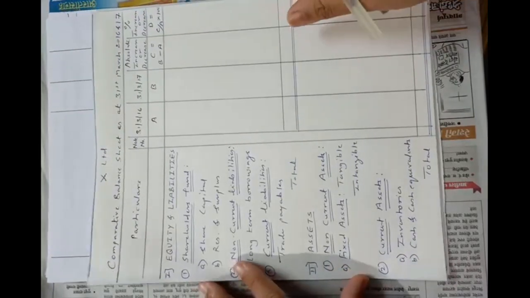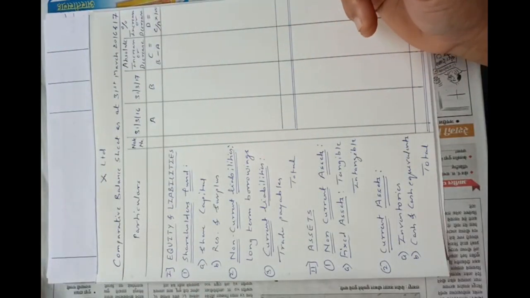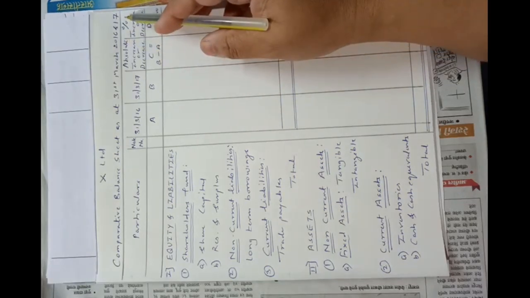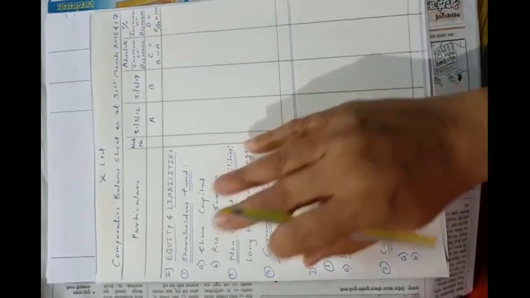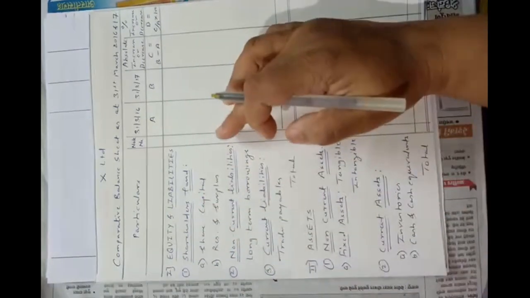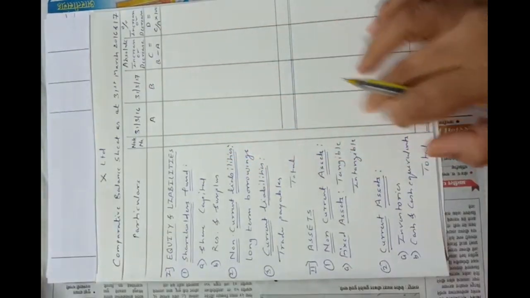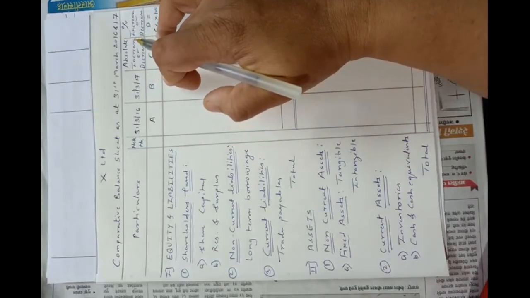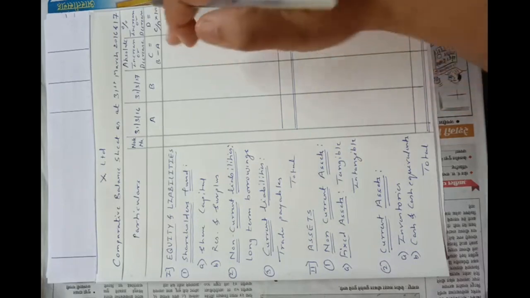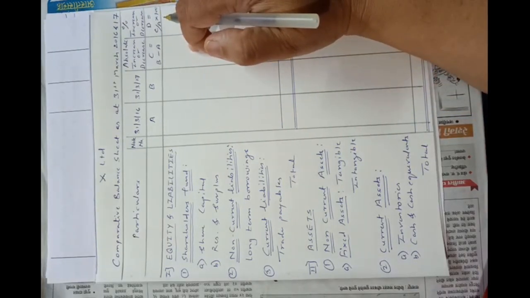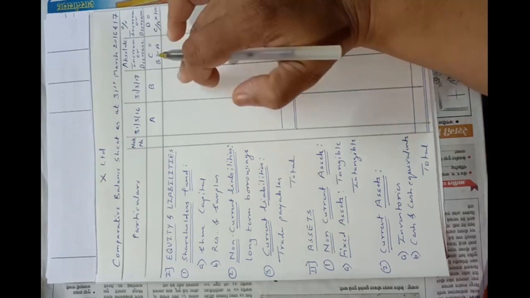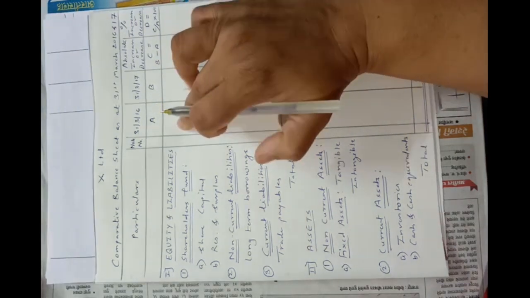So now we will prepare comparative balance sheet of X Limited. Comparative balance sheet as at 31st March 2016 and 2017. First column is for particulars, then note number. Then I will write 31st March 2016 figures in first column, figures of 31st March 2017 in second column. Third column is of absolute increase and decrease, that is absolute change. Increase or decrease means amount from column B minus amount from column A.